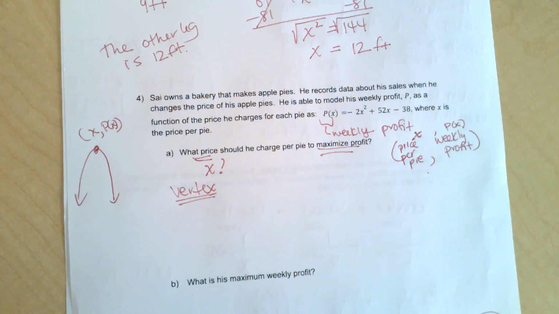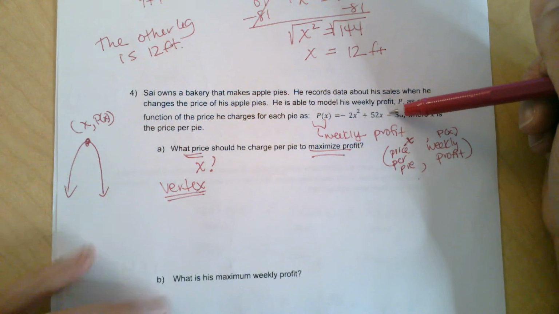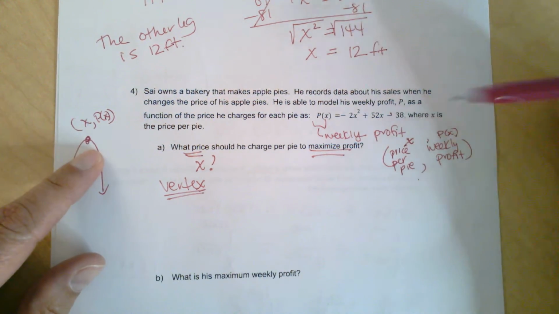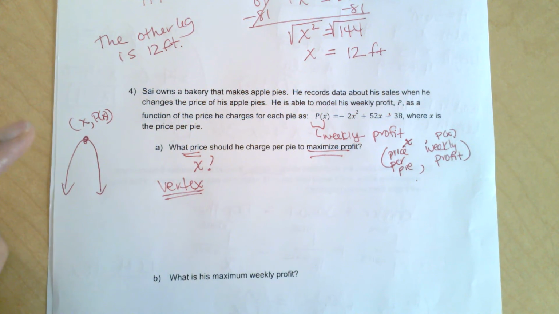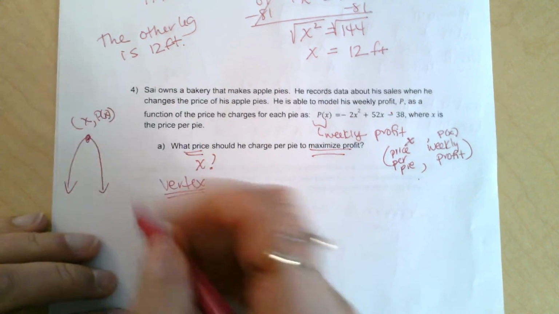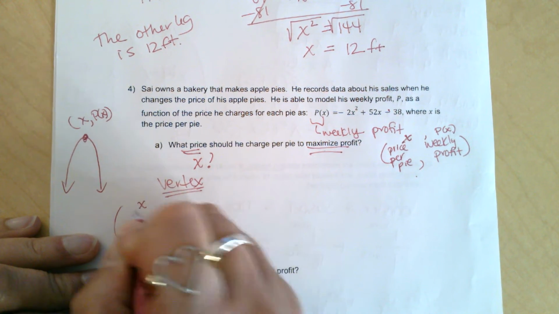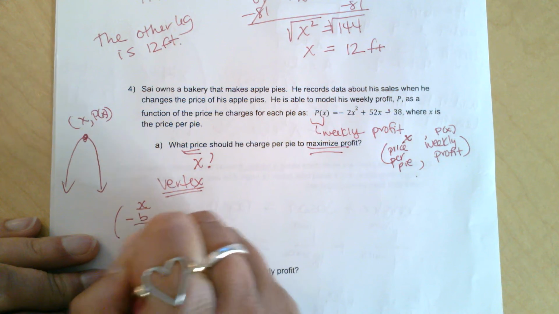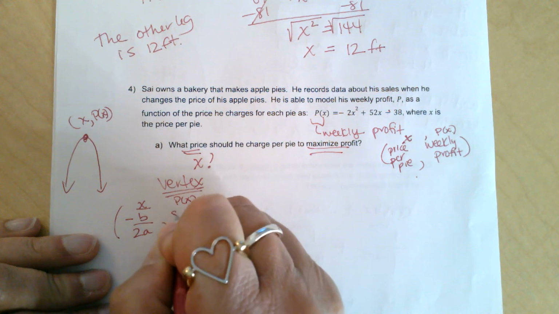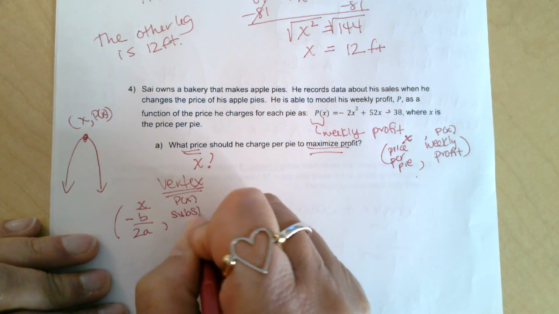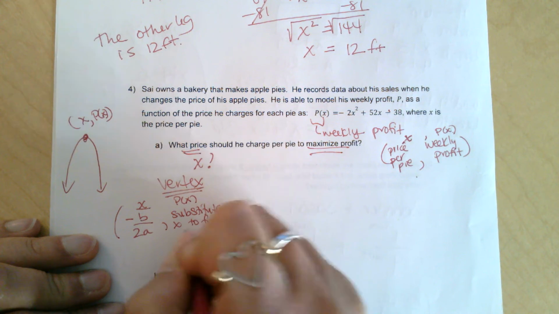And in order to find the vertex, you could graph this on Desmos and go to the vertex and find out which one these are. If you don't have Desmos, you're going to have to remember this equation. To find the x value, it's going to be negative b over 2a. To find the P of x or y value, we substitute the x in. Substitute x to find y.